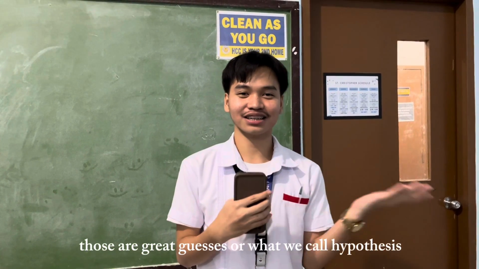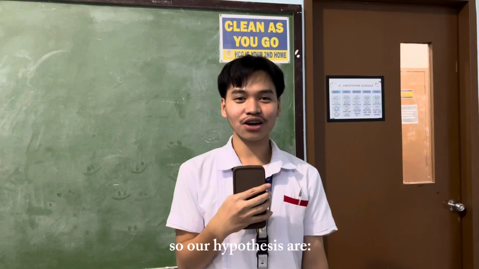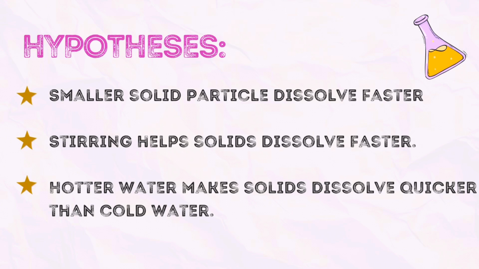Those are great guesses, or what we call hypotheses. So our hypotheses are: smaller solid particles dissolve faster. Stirring helps solids dissolve faster. Hotter water makes solids dissolve quicker than cold water.